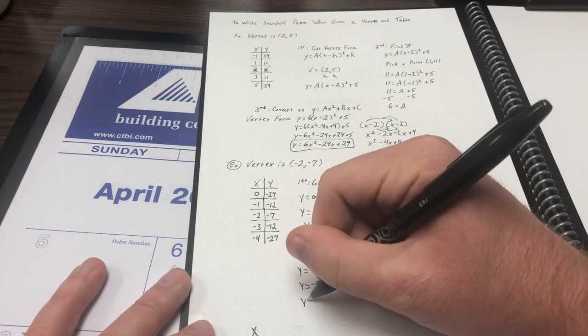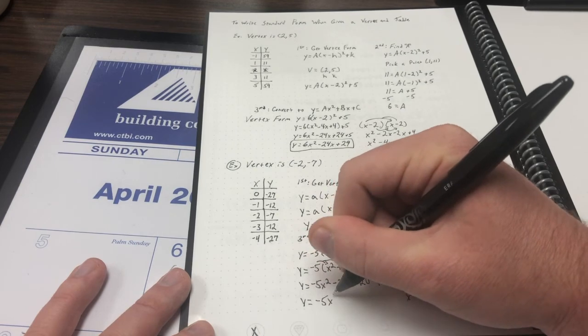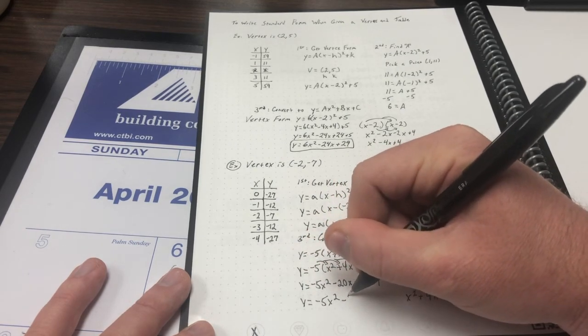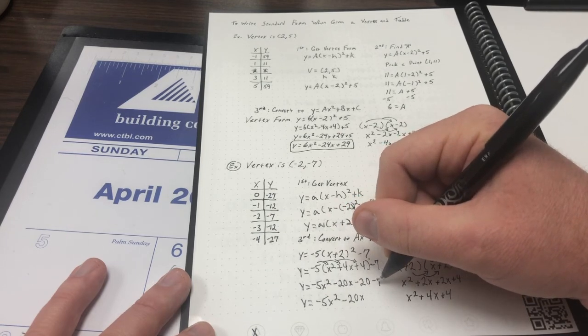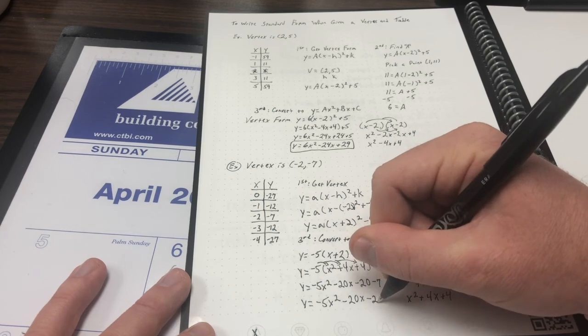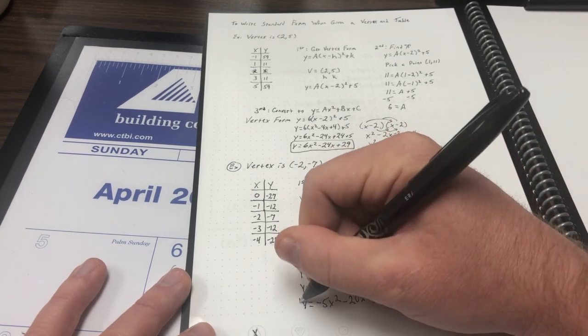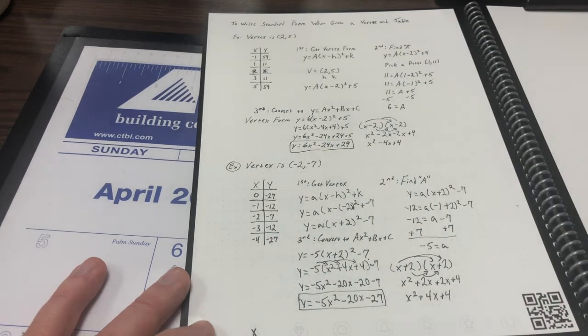And then simplify by putting your two like terms together here. Negative 5x squared minus 20x, and negative 20 minus 7 more would be a negative 27, and that would be your final answer overall.